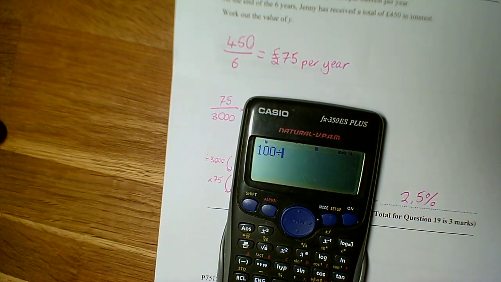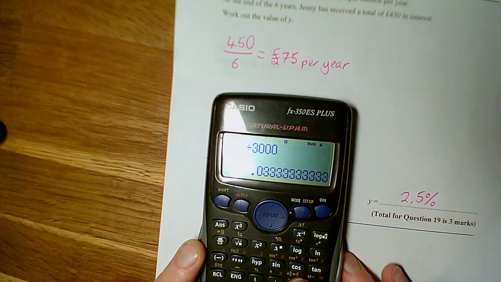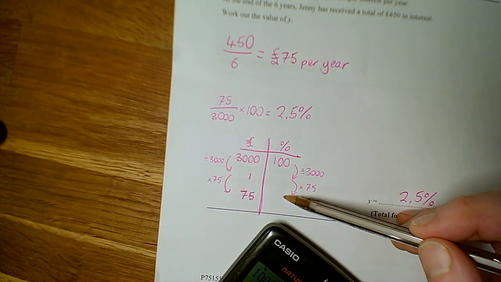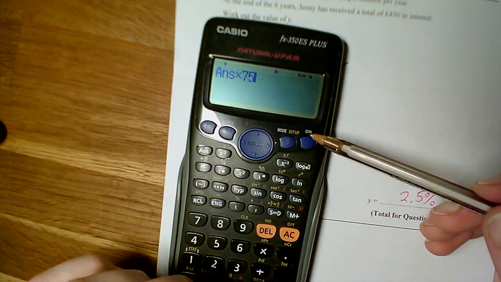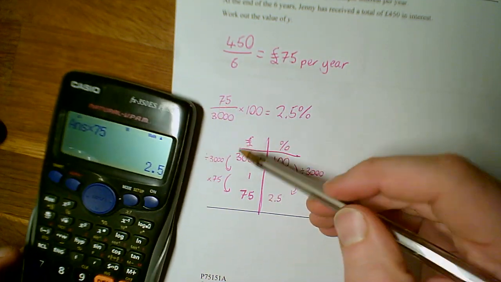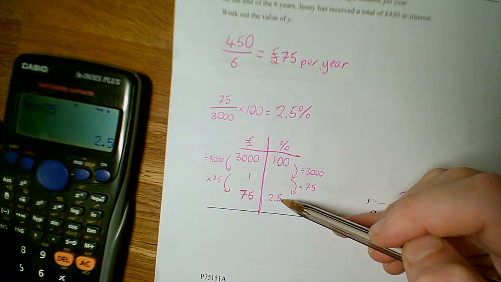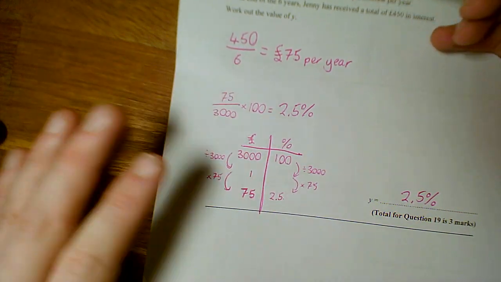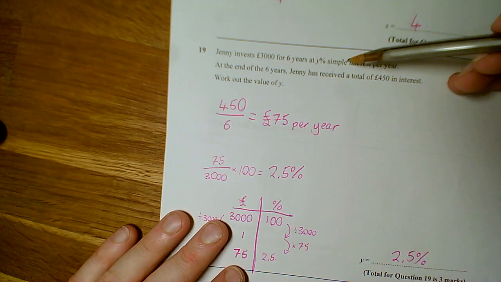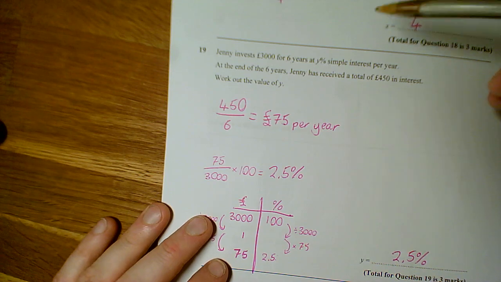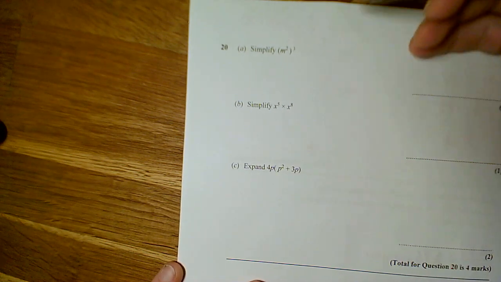So 100 divided by 3,000. Oh, that's ugly. I can't be bothered to write that down, but I don't actually need that one. That's just my halfway mark. So I'm going to take that and just times it all by 75. Oh, look at that. I got 2.5% again. So if 3,000 is 100%, 75 must be 2.5%. Simple interest is where you get the same every year, not real world interest. Compound interest, each year you get a little bit more than the last.